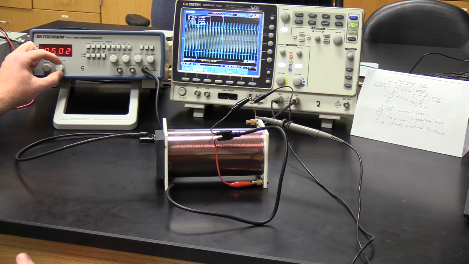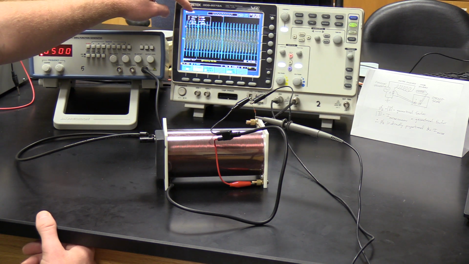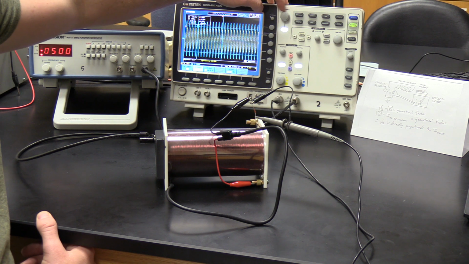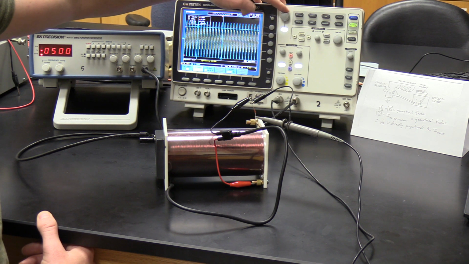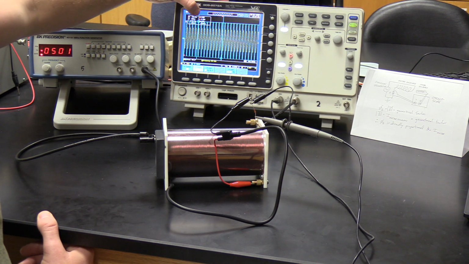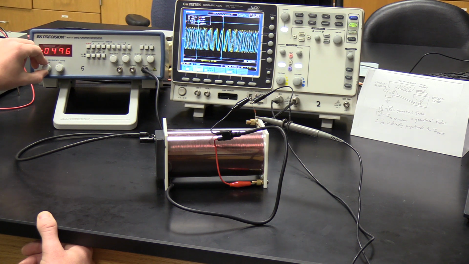So just get another data point on this range. 500, 499.9 hertz. The EMF is 2.90 volts.